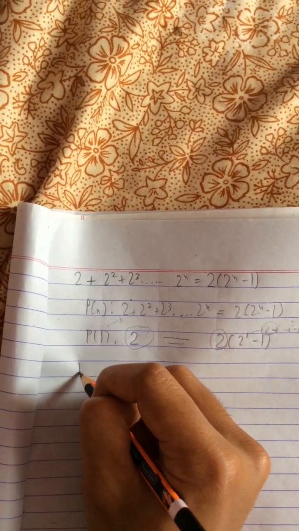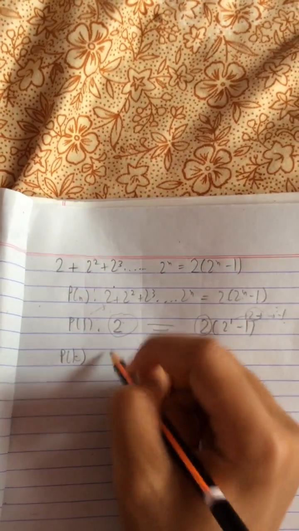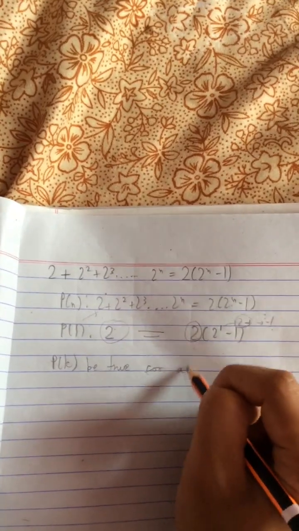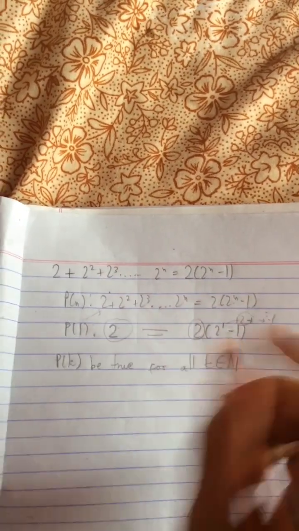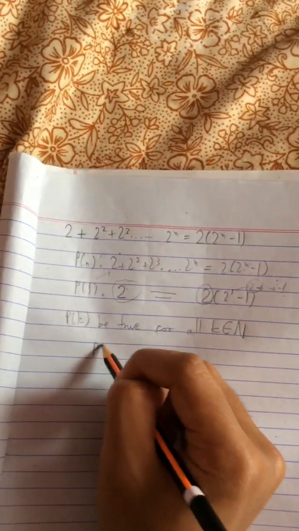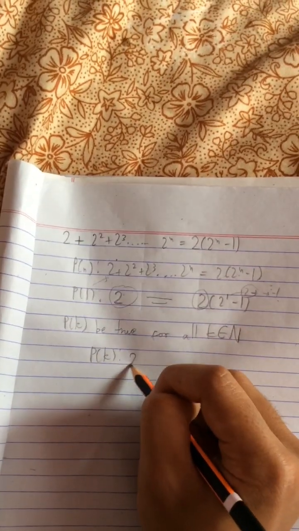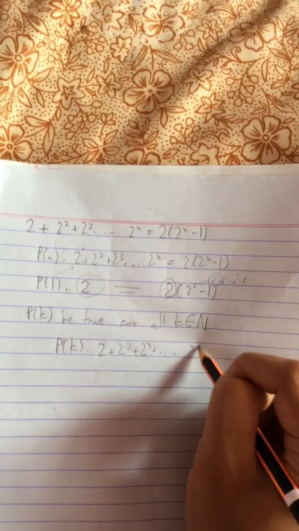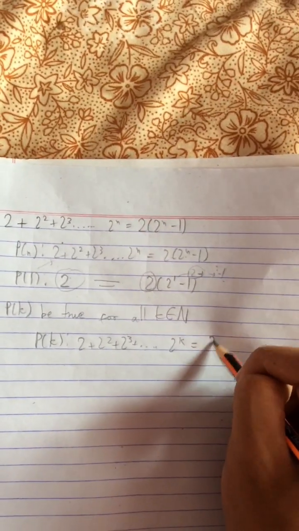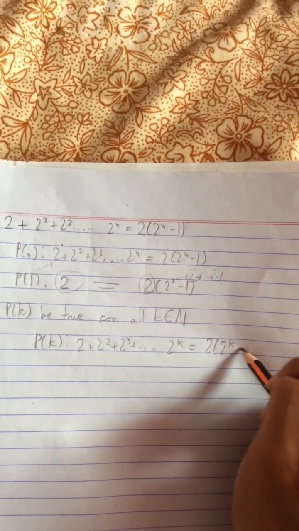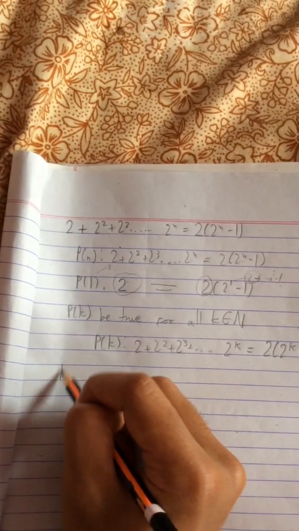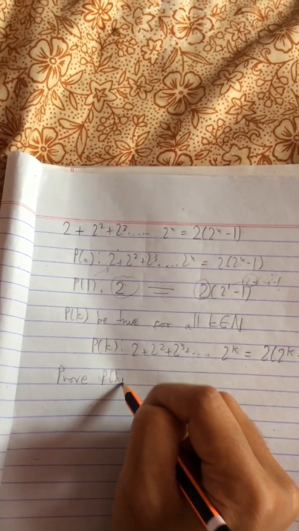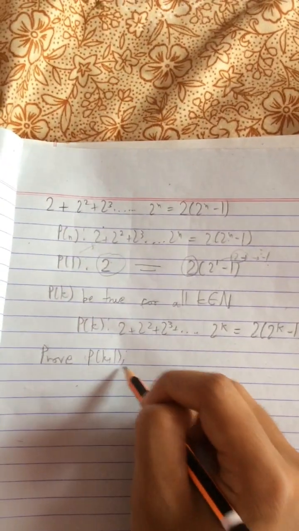So now let's let Pk be true for all k belonging to natural number. So here we have Pk going from 2 plus 2 square plus 2 cube plus dot dot up to 2 to the power k, which is equal to 2 into 2 to the power k minus 1. So now what we have to do is prove the next number to k, which is to prove Pk plus 1.